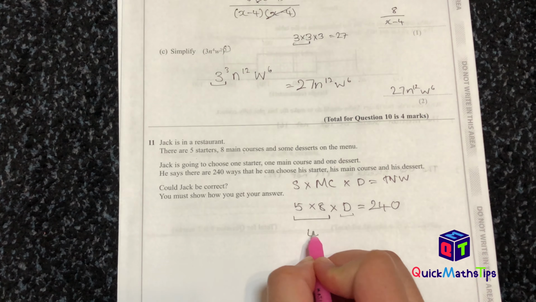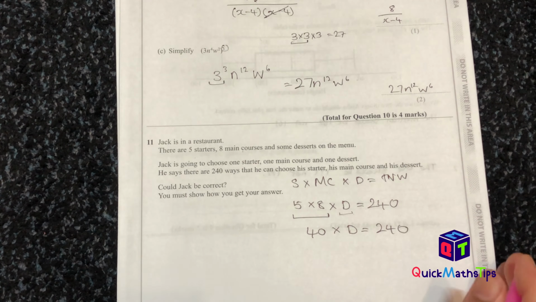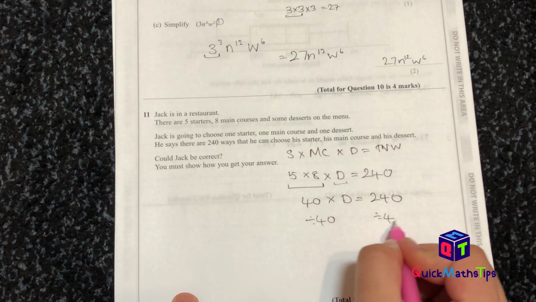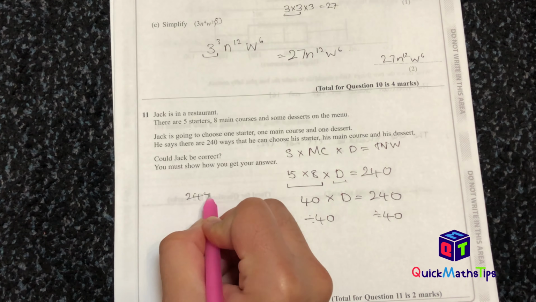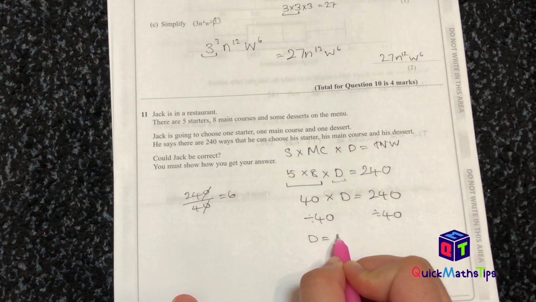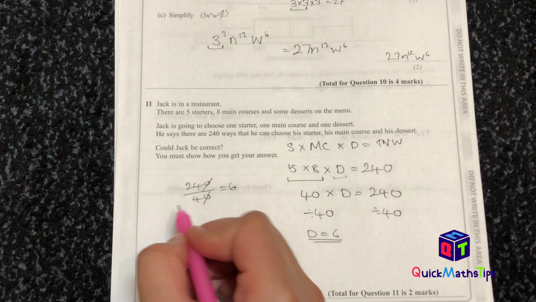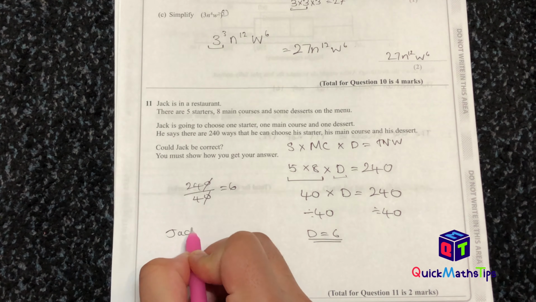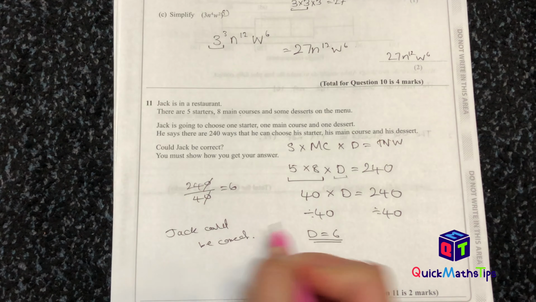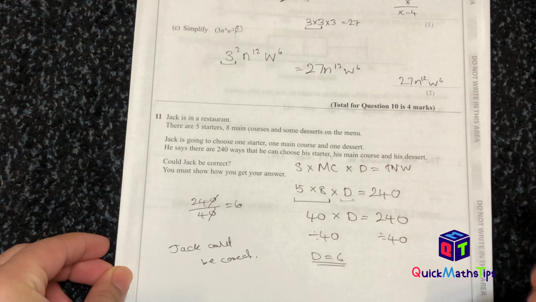So 5 times 8 is 40. 40 multiplied by desserts is equal to 240. To work out the number of desserts, I will divide by 40 on both sides, so 240 divided by 40 is going to give me 6. So the total desserts would be 6. That's a whole number. So if there were 6 desserts, he could be correct. Jack could be correct. Okay? It is possible. And you must show your answer, so this is your working.